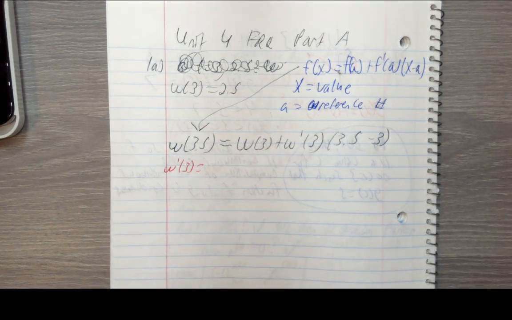Okay, so this is where it takes some conceptual understanding. I need to find the derivative of the volume. If W of t represents the volume, I need to find the derivative of that. Well, let's think about what that means conceptually. The derivative of a volume is the rate of change of volume. I have two equations that represent rates: one is f of t, one is L of t. How do I choose which one to use here?